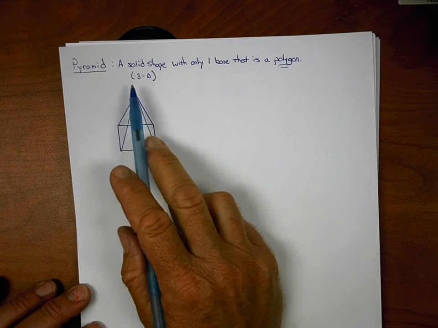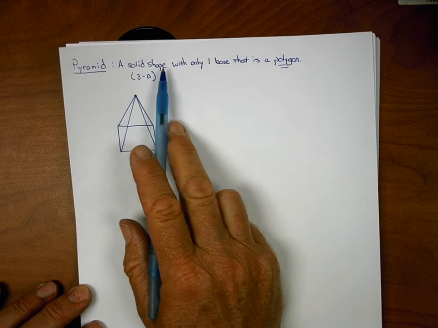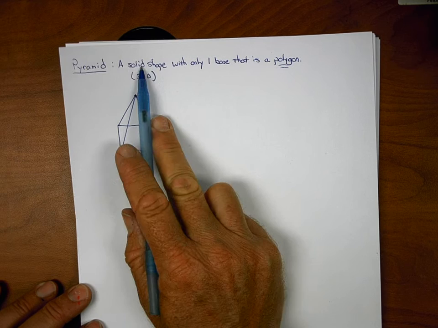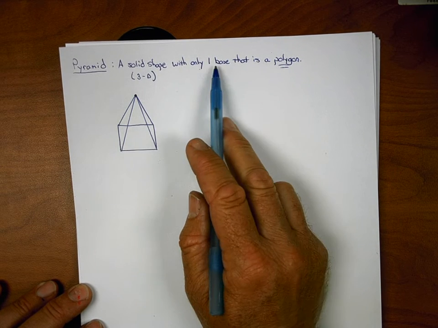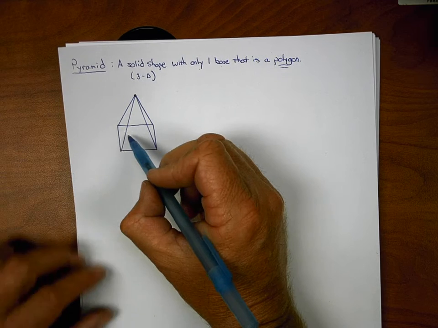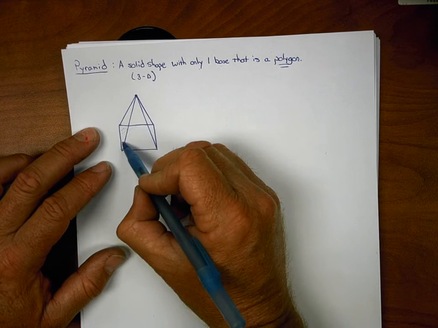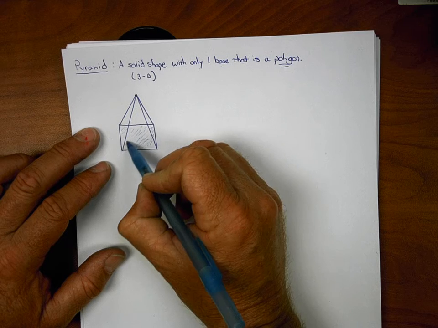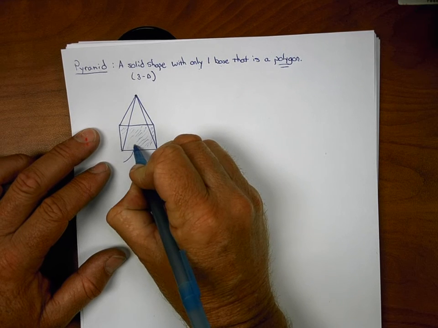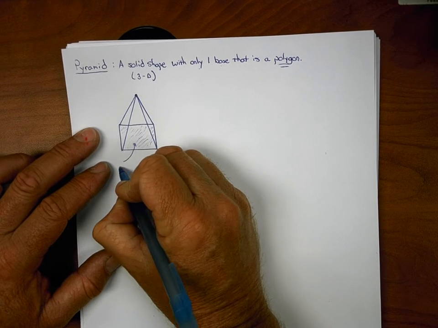So let's look it over. Let's look at the definition. Okay, is this a solid shape? Is it three-dimensional? Yes, it is. Does it have only one base? Yeah, it has only one base. And if you notice, the one base is the bottom right here, and I'm kind of shading it in. So that right there would be the base. Okay, so this pyramid has only one base to it.